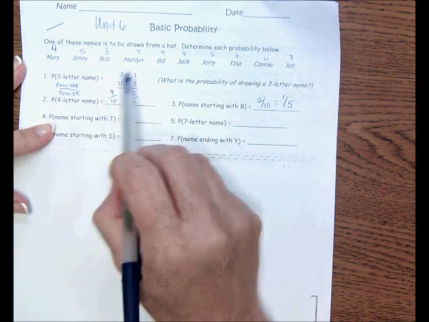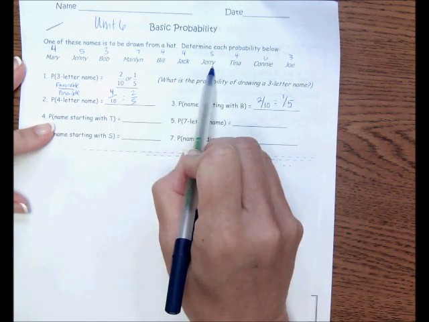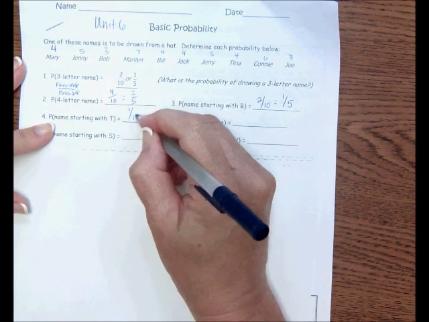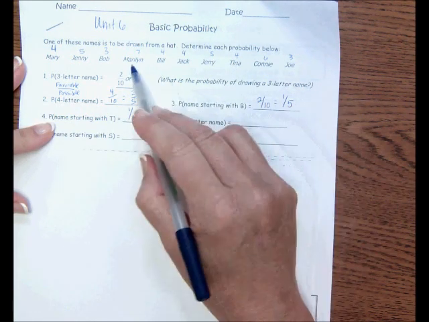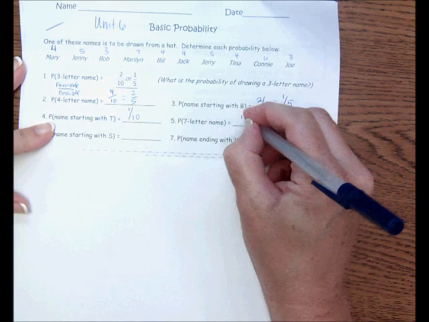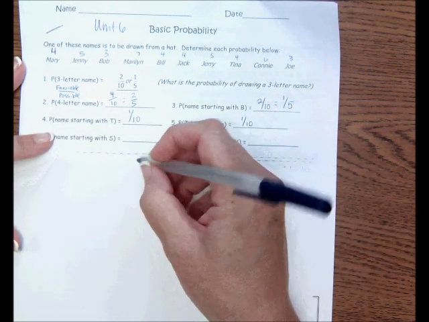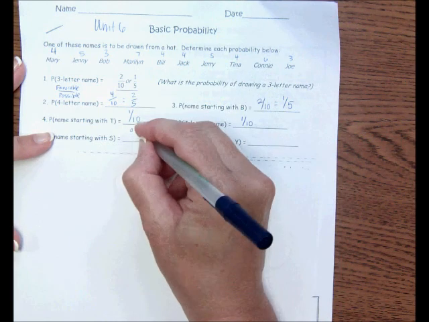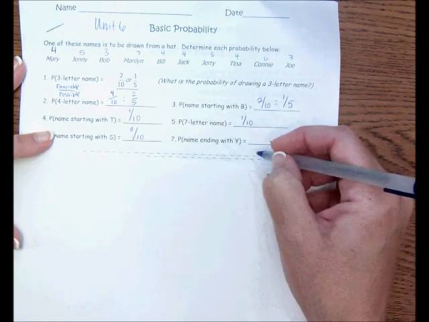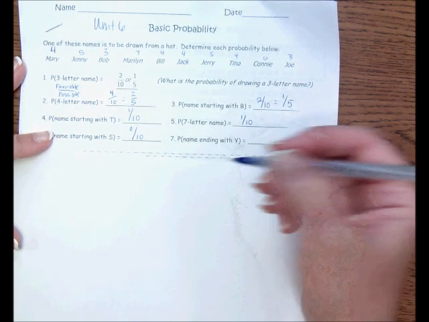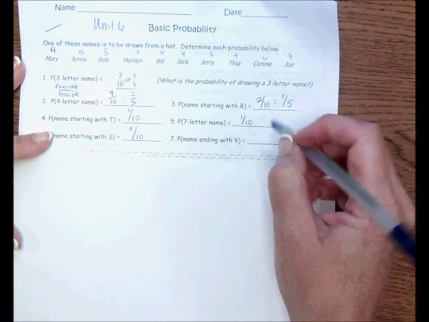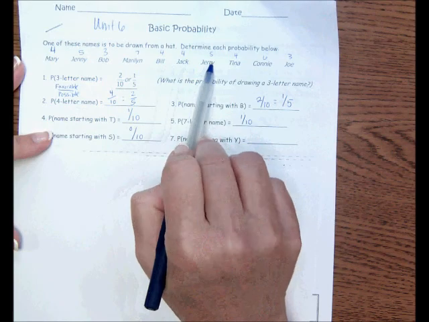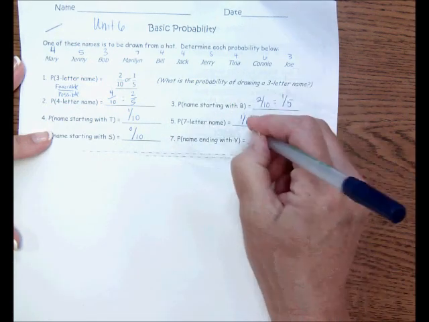Starting with the letter T, I have Tina, and I do believe that's all, so it's 1/10. A 7-letter name, I have 1 7-letter name out of 10 possibilities. A name starting with S, I have no names starting with S out of 10 possibilities, so 0 out of 10, which is just equal to 0. And a name ending in Y, so I have Mary, 2, 3, 3 out of 10.